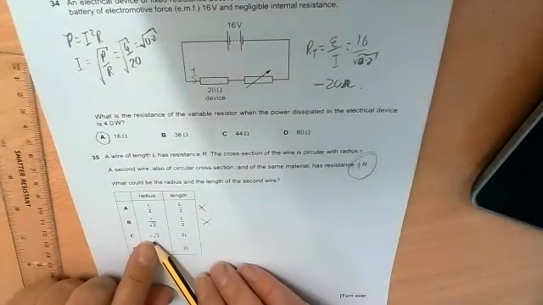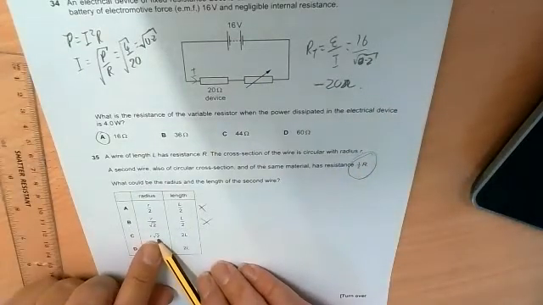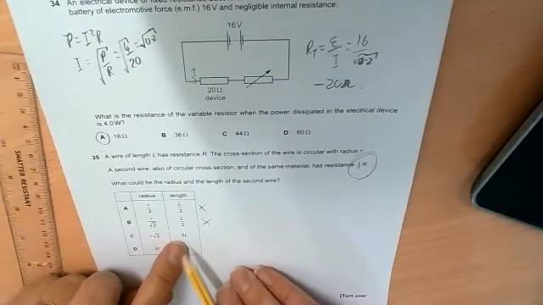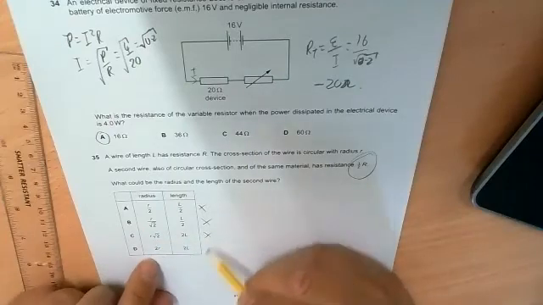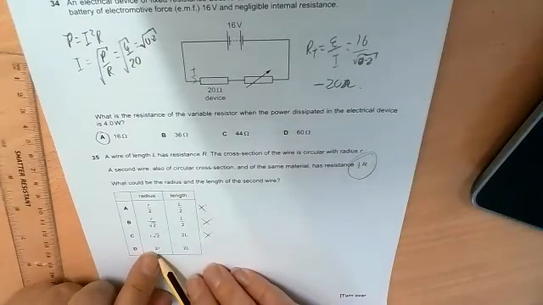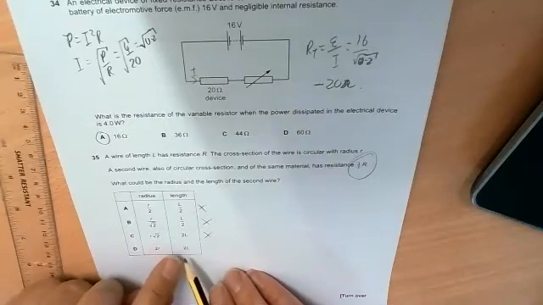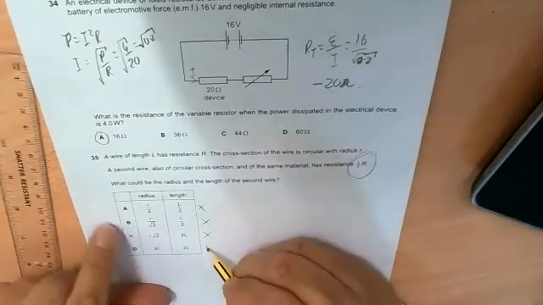So here we've got twice the area. Okay, so that means you'll have half of the resistance times twice the length will just give you the resistance. So it must be this one. Twice the radius means you have 4 times the area. So you'll have a quarter of the resistance, but you'll have twice the resistance due to twice the length. So a quarter twice is half. Half R, it's got to be that one.